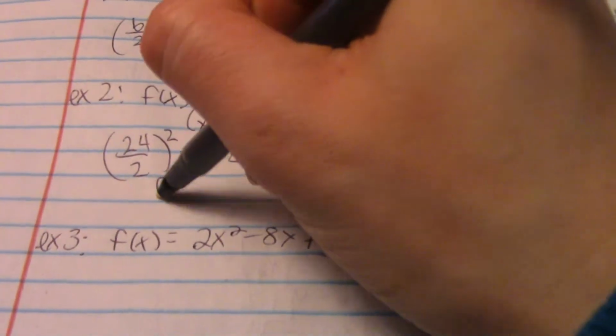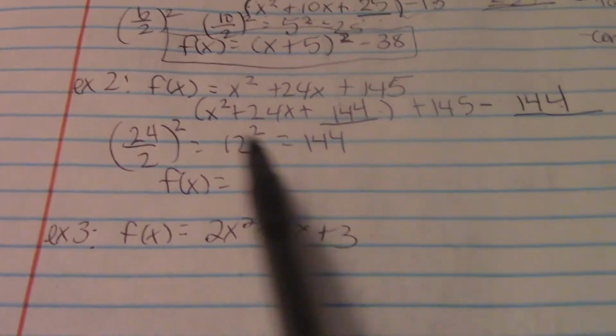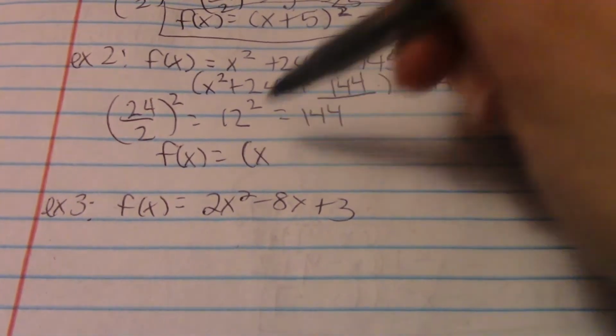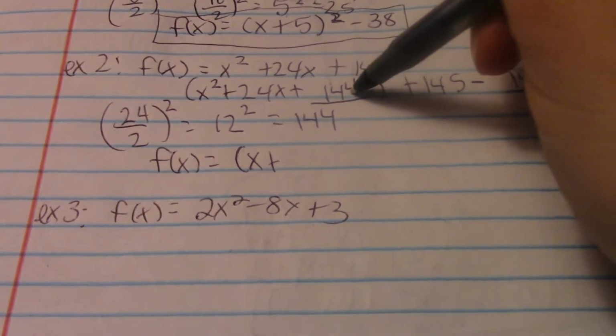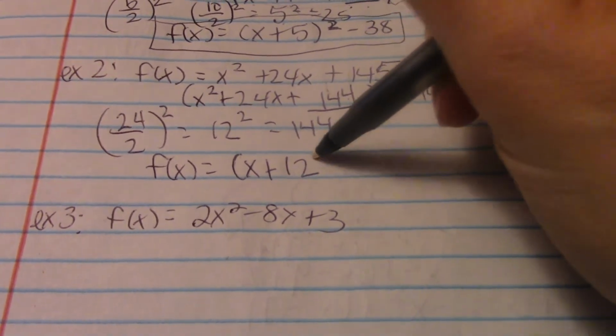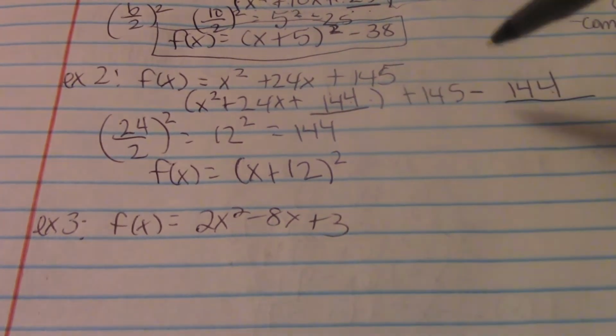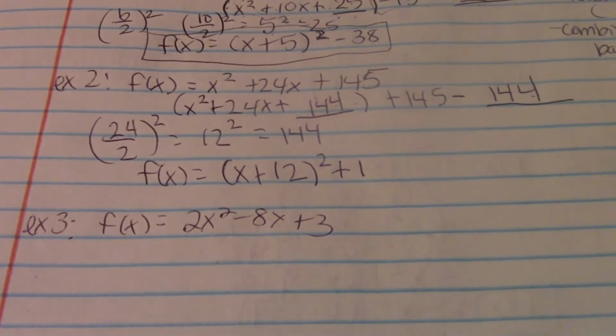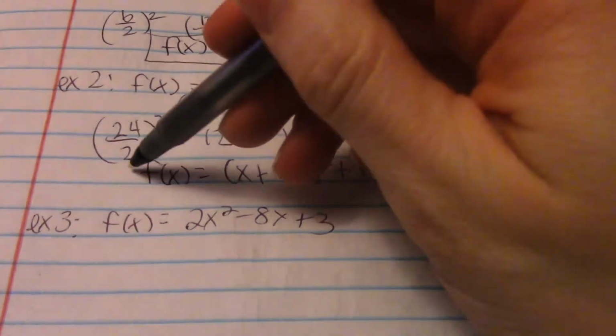So bring down our f of x. If I factor this, it's perfect squares, so square root of x squared is x, plus square root of 144 is 12. Remember to square it. 145 minus 144 is 1. It's now in vertex form.